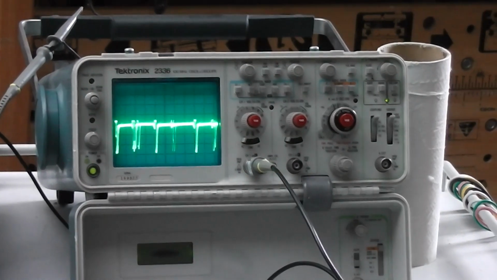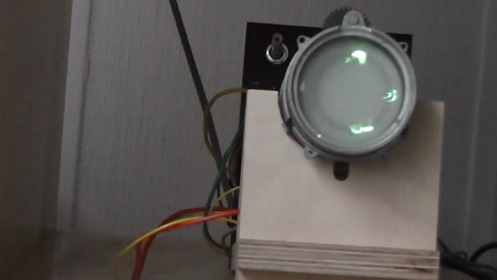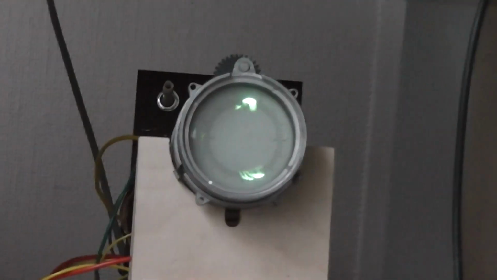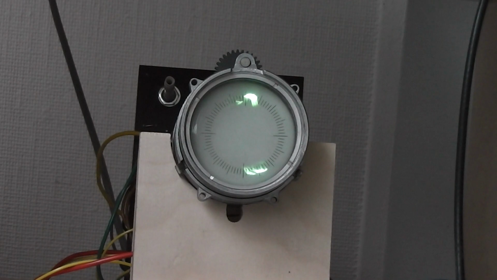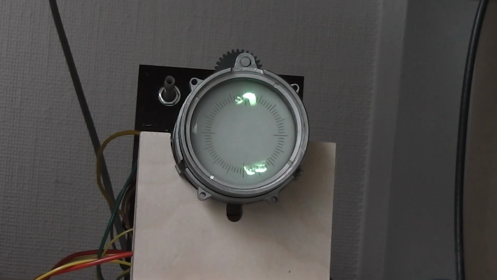And again we go to the screen here, and you will see that if I disconnect the diode, you will see hardly anything. But the amplifier itself is actually performing much better.